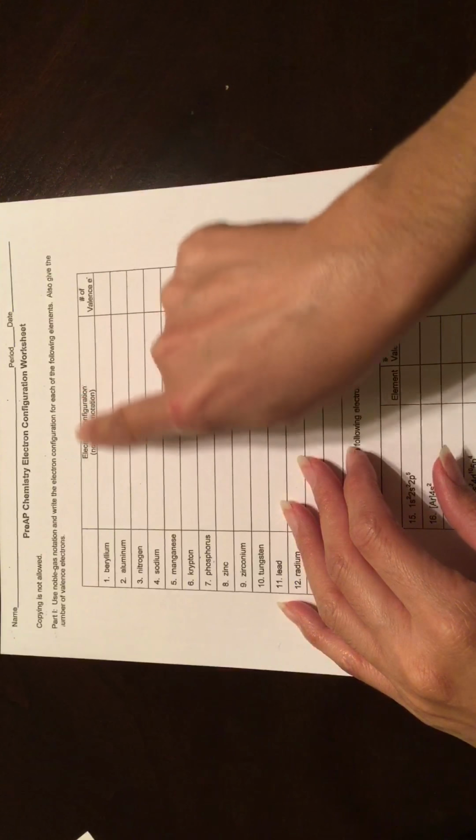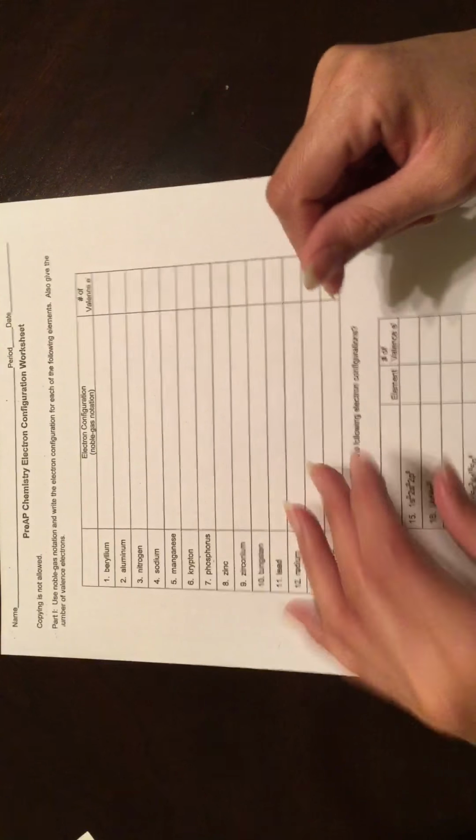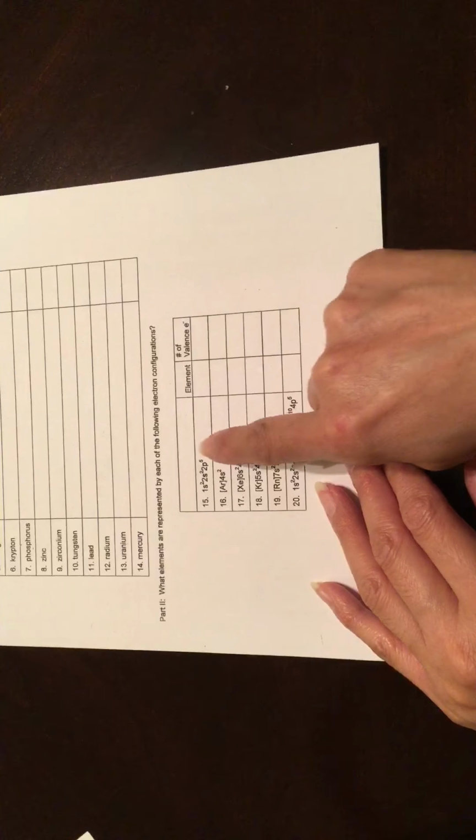Okay, so we're going to do the pre-AP chemistry electron configuration worksheet. This is actually going over the noble gas notation, which is also known as the shorthand or abbreviated notation. And we're also going to try to see which elements are represented by the electron configuration. How can we do this quickly?